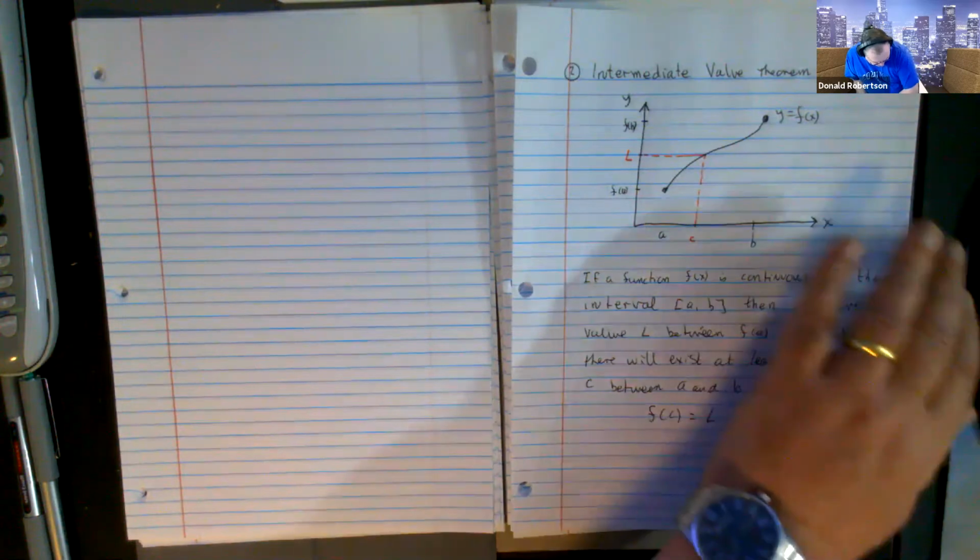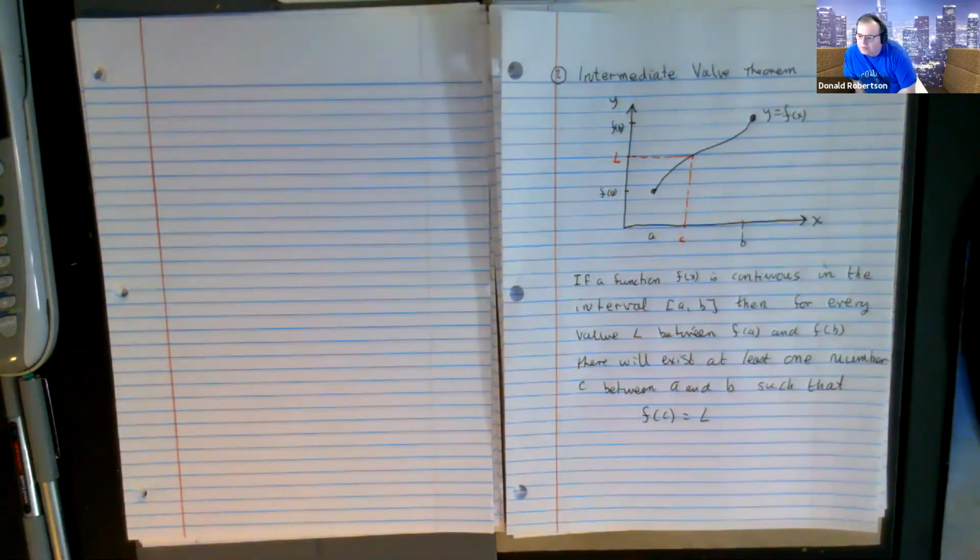In a way, it's kind of so obvious it's not really that big a deal. It's called the intermediate value theorem. It essentially says a continuous function takes all values between its start and its finish.